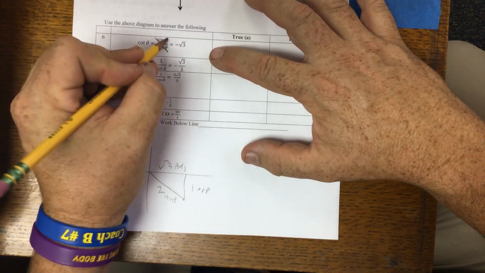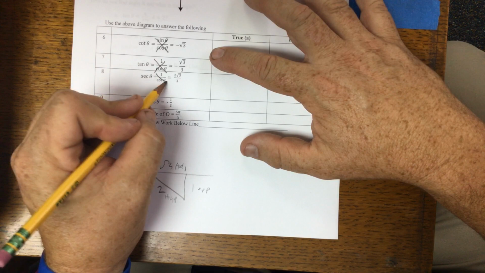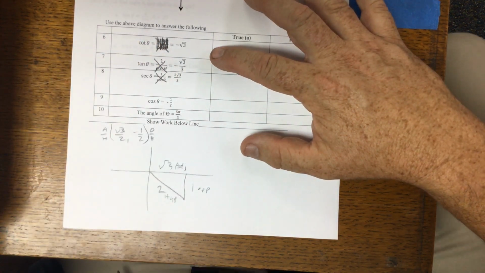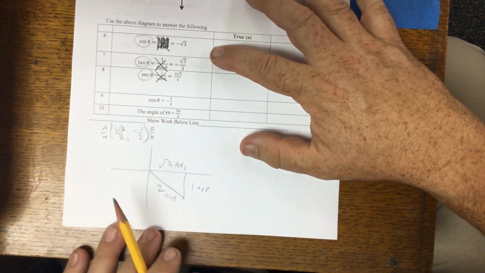So now I look at this thing and say, okay, I'm back up here. I don't care about that. I don't care about that. I don't care about that right there. This is not right anyway, so we're just going to cover that up. All right, so I don't care about those because I'm worried about this, this, and that.